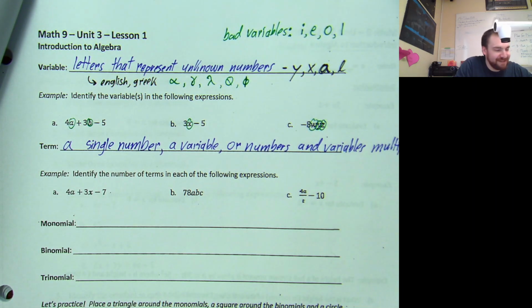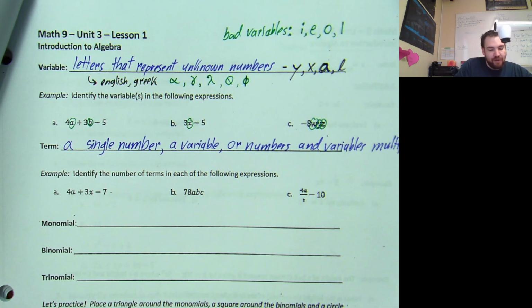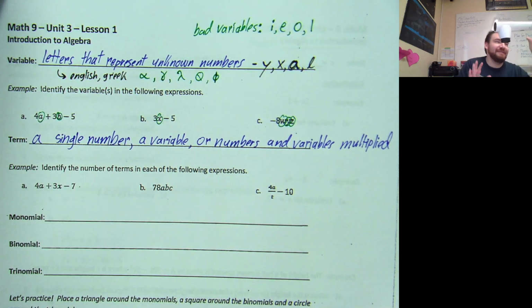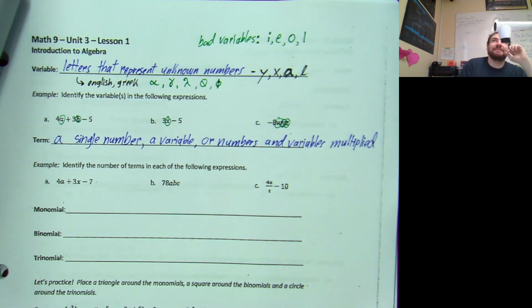It sounded like I was going to say something else after I said multiplied, but I'm not going to. So that's why we're going to call it that. It sounded like I was going to say something, but I'm changing my definition from last semester.